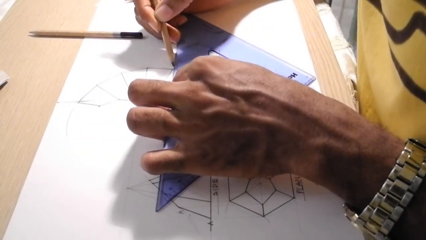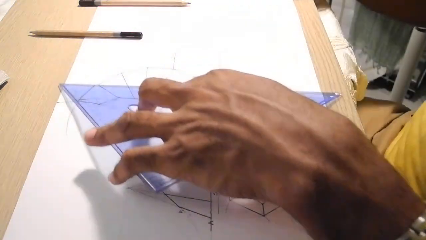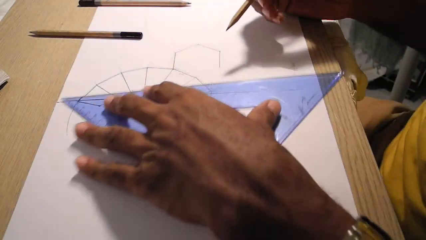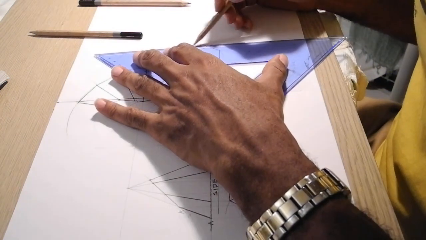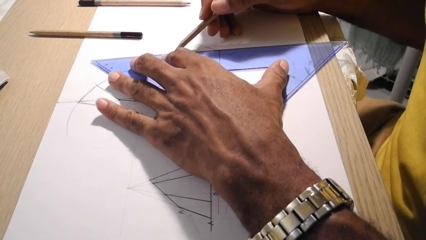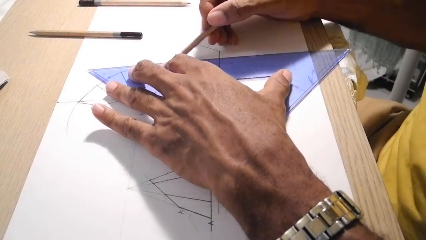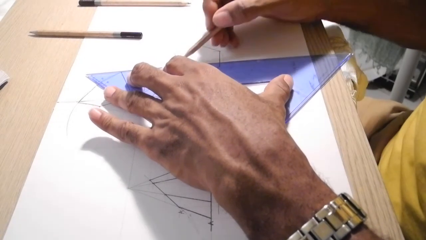So that's it. And what I like to do is to just highlight this. So I'm just going to take my pencil and just shade it slightly. Shade it. Once I've done that, then I can call it complete.